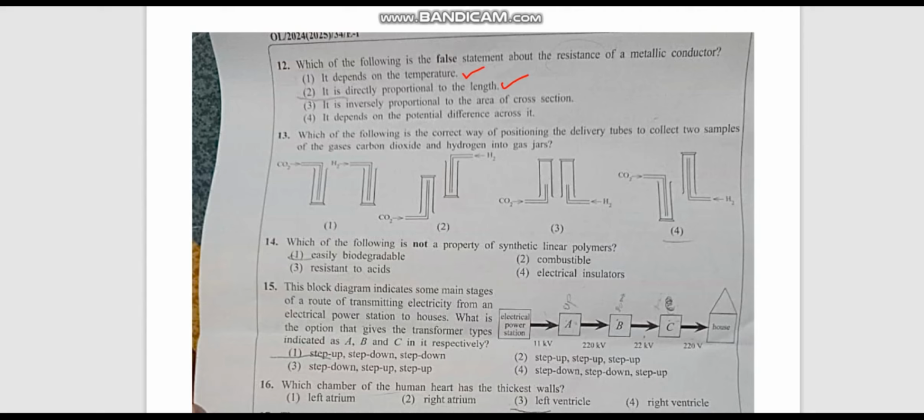Inversely proportional to the area of the cross section. Yes. When area of cross section increases, resistance will decrease. So correct. It depends on the potential difference across it. No, resistance doesn't depend on the potential difference across it. It depends on temperature, length, area of cross section, the material. It does not depend on the potential difference across it. False statement is the fourth one.